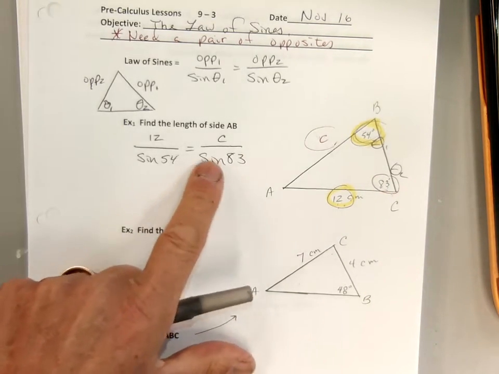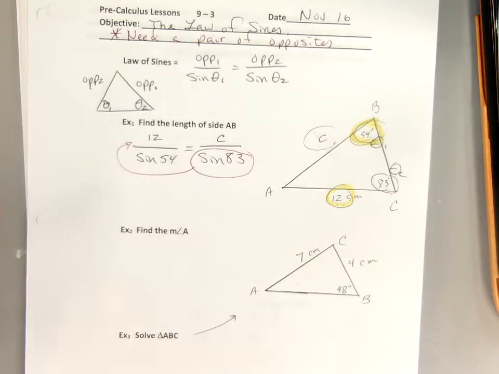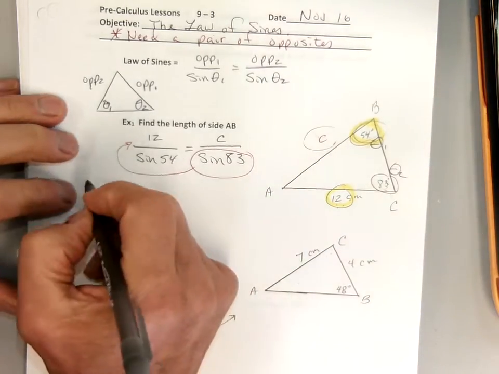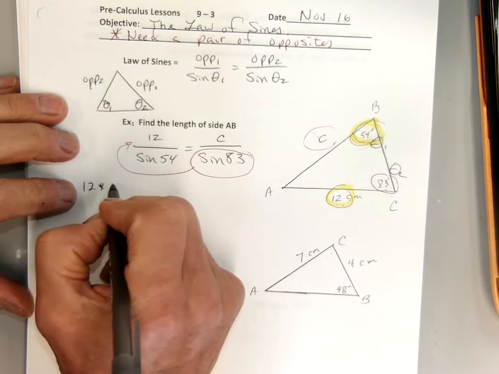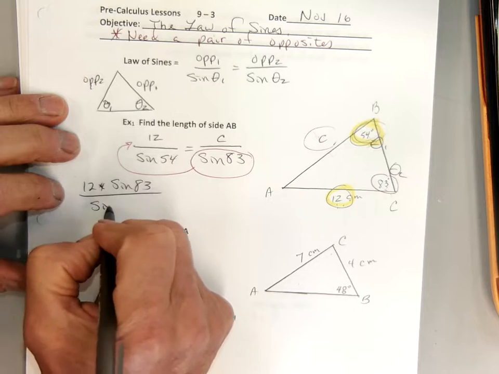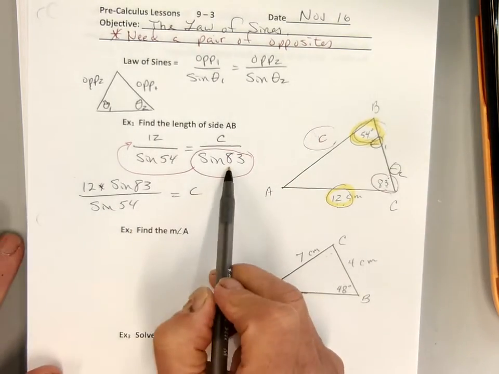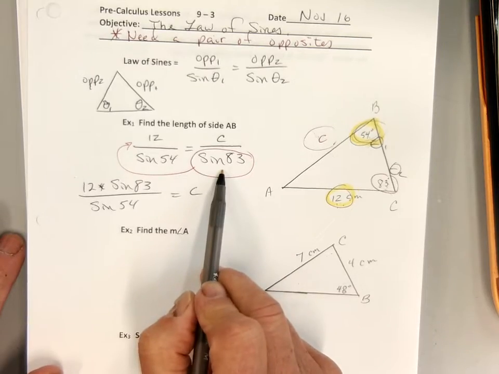Now I want to solve for c, of course, so I'm just going to multiply up. This is a number in my calculator. I'm just going to multiply up the sine of 83. I'll go 12 times the sine of 83 divided by the sine of 54 is equal to little c. That's all I did, is multiply by the sine of 83 and bring it right up there.